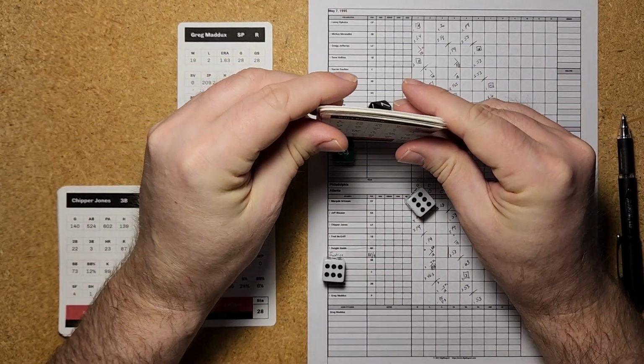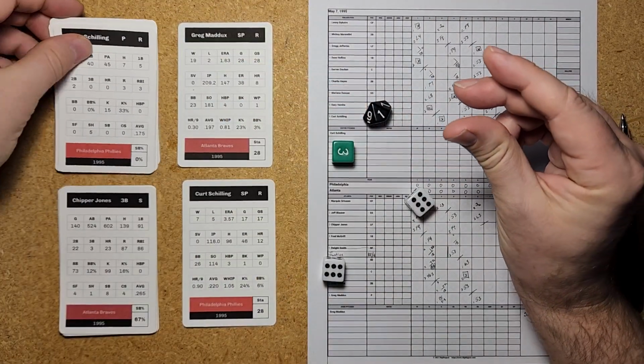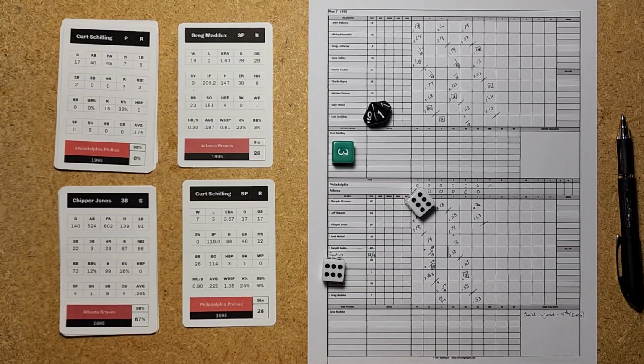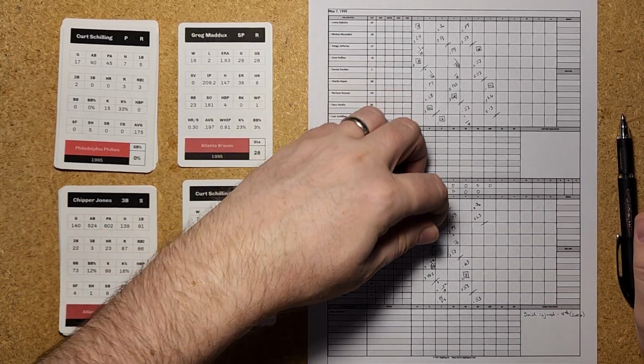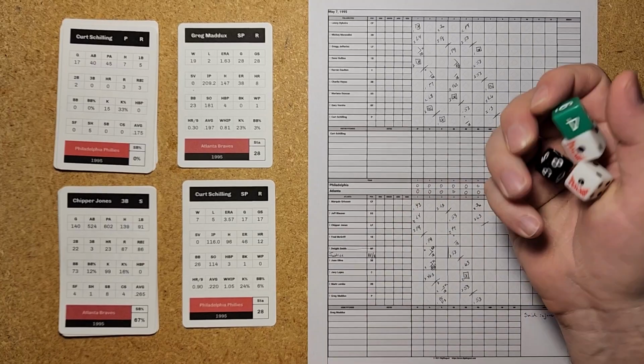Maddux, I don't know that he won every single Gold Glove when he pitched, but almost every Gold Glove, every year he pitched, he was the winner as a pitcher. It's pretty phenomenal. You see the picture of him with all his Gold Gloves.